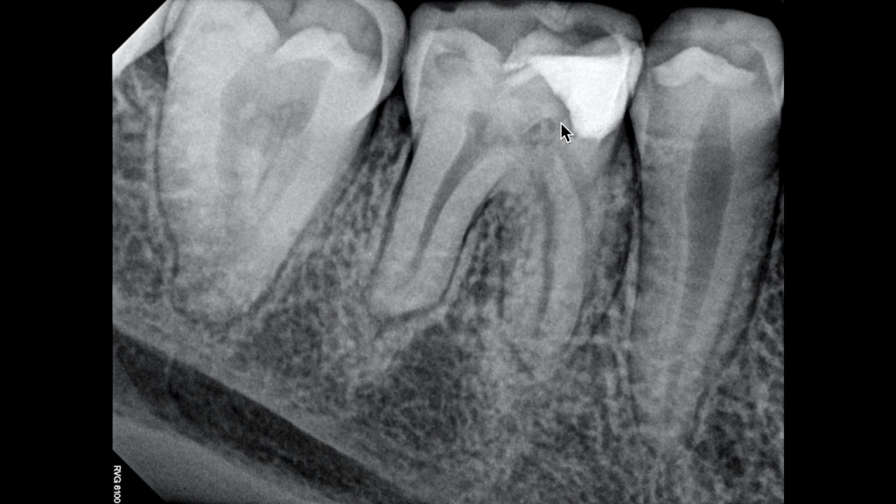There was really strong attrition, with wear facets that were not carious but definitely indented through the enamel. It was symptomatic periodontitis, tender to biting. And if you notice on this 2D X-ray, there is a lot of pulp stone anatomy going on.